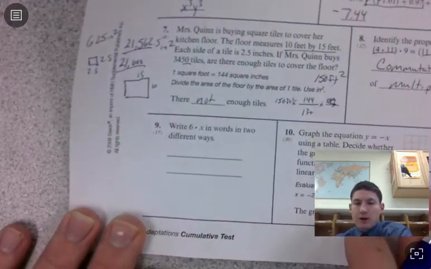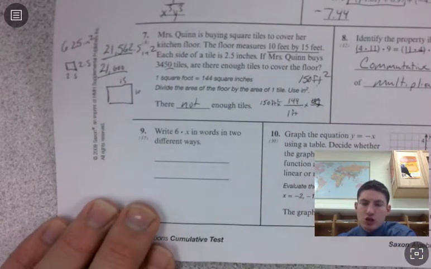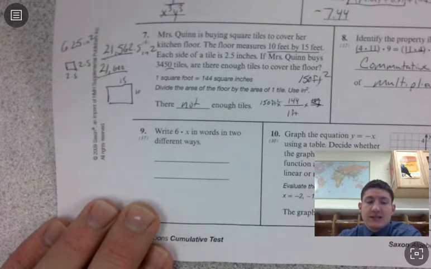Number 9, write 6 times x in words in 2 different ways. So I just read it for you, 6 times x, and then you could probably say 6 multiplied by x or the product of 6 and x. You can write that in.